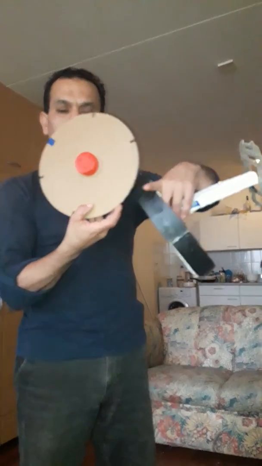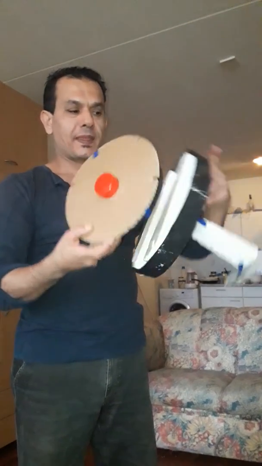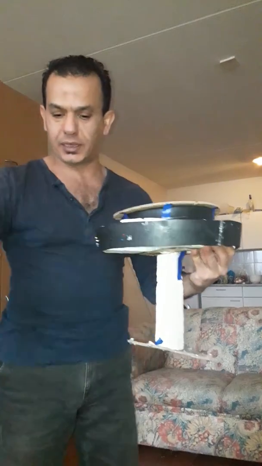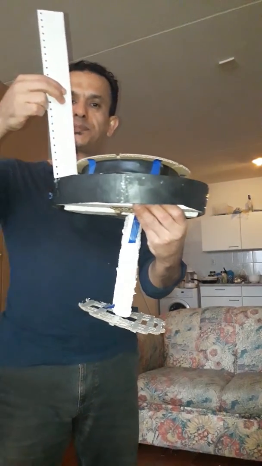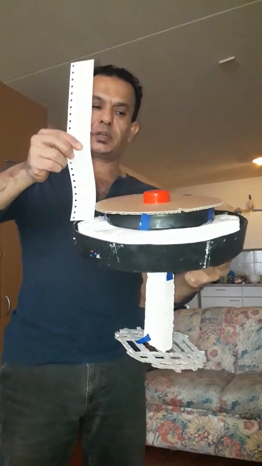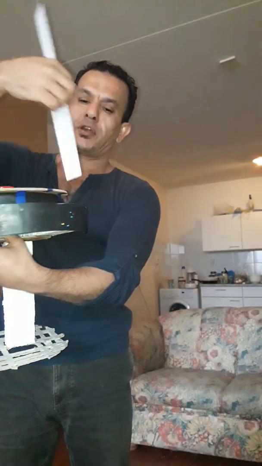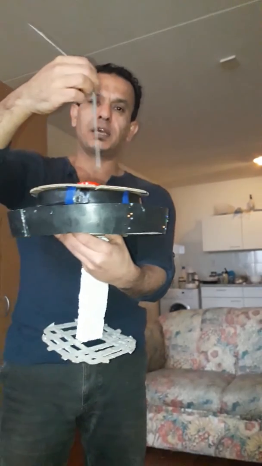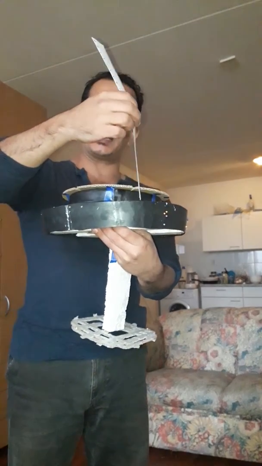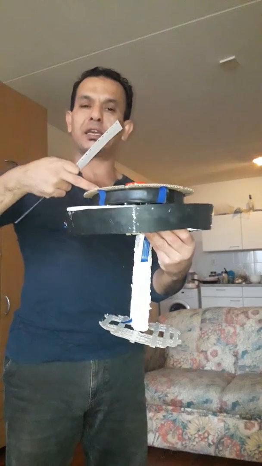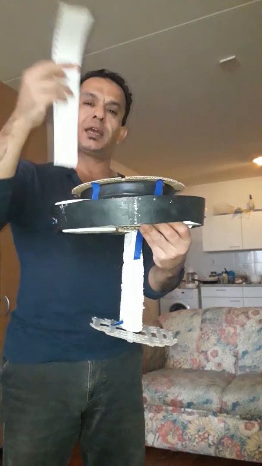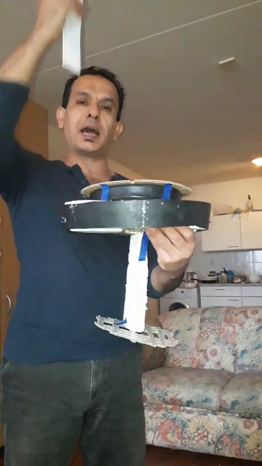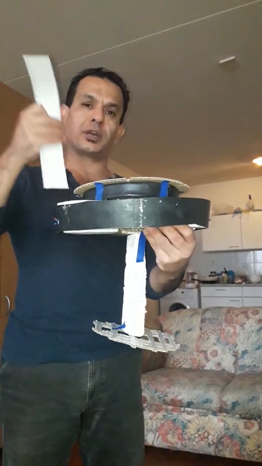I have 4 holes around this tablet, and it will move along the first bar, and then 2, 3, 4 bars. It will be like a train rail, and this capsule will move up and down along these 4 bars.